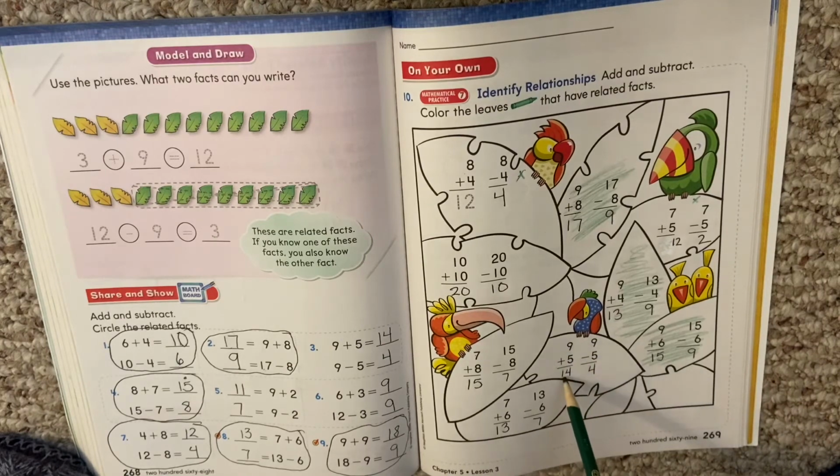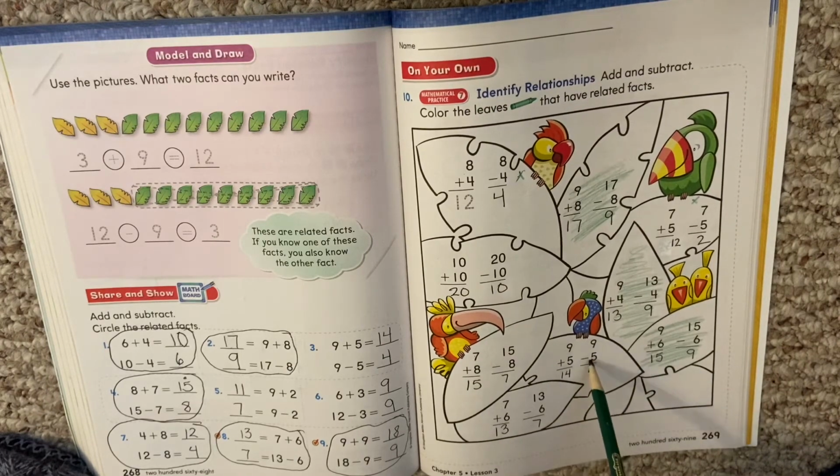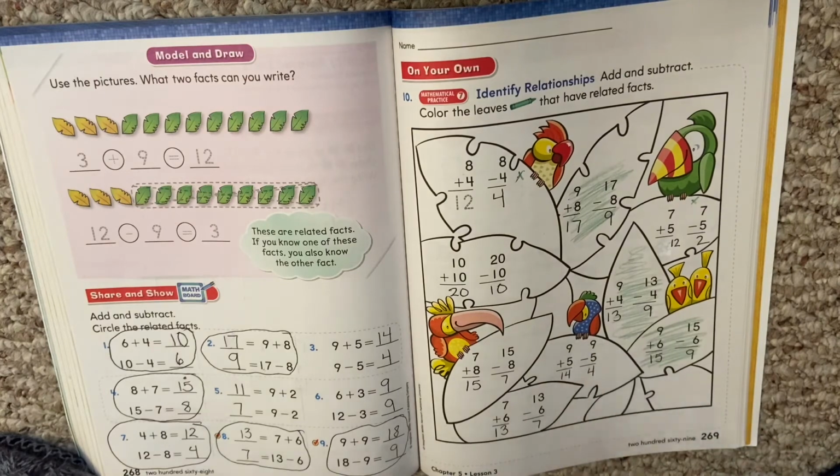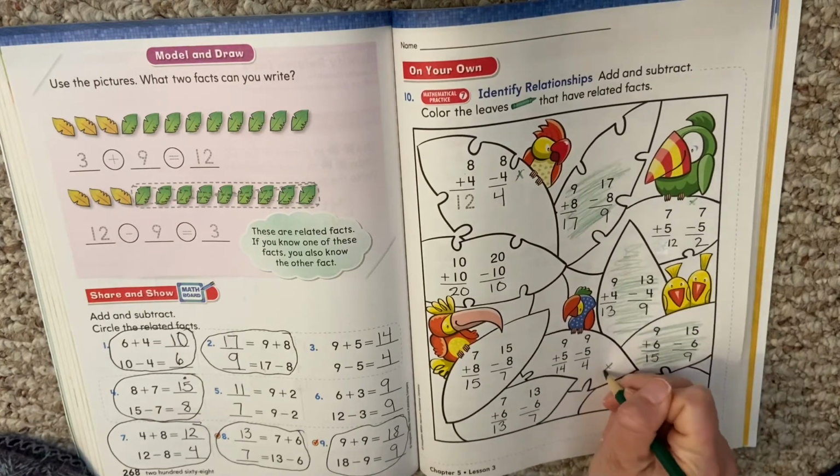How about under this bluebird? 9 plus 5 is 14. 9 minus 5 is 4. Same numbers? No, they should have started with 14 up there, so that one doesn't work. We'll give it a little X. Nope, not that one.